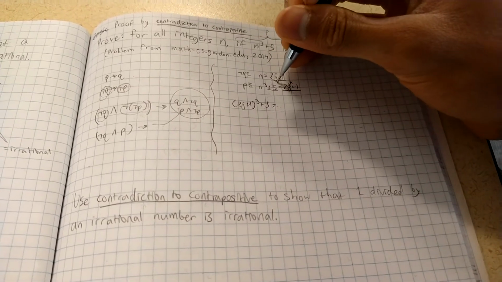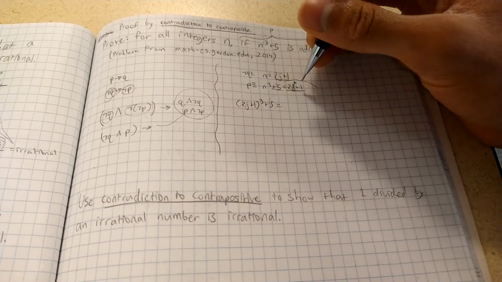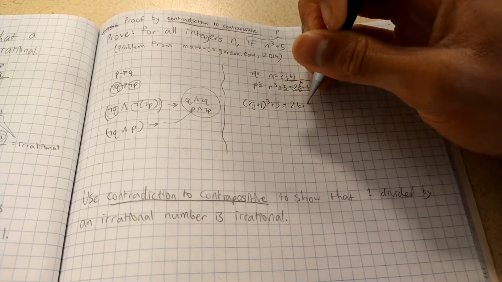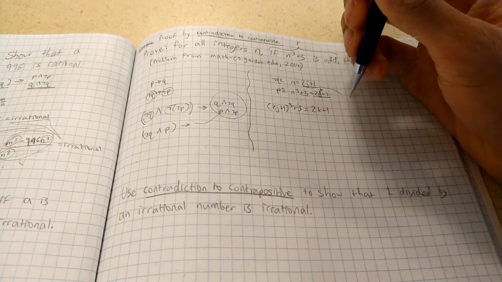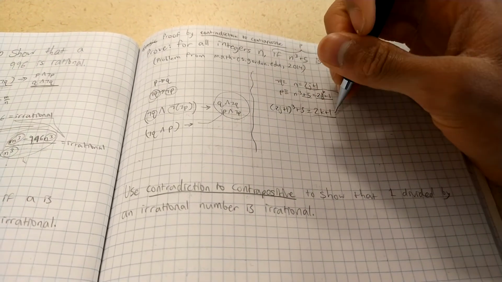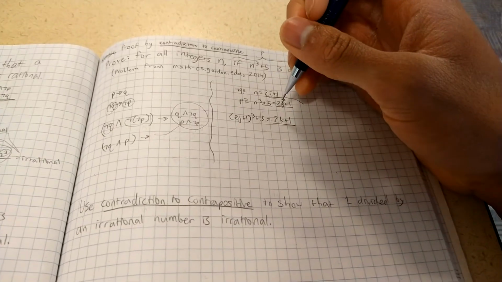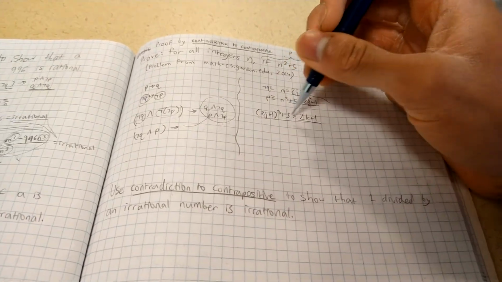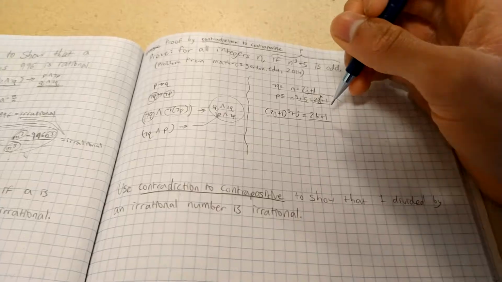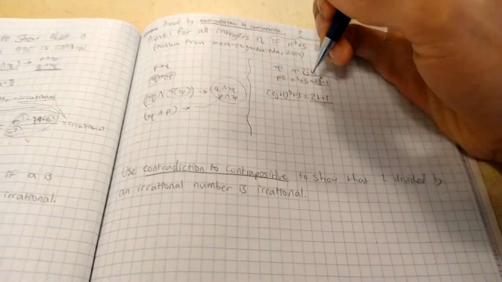So that's odd as well: 2k plus 1. This is the definition of an odd number, but our goal is to prove that this will truly end up being even though we're trying to state that it's odd. That's how we do the contradiction proof.